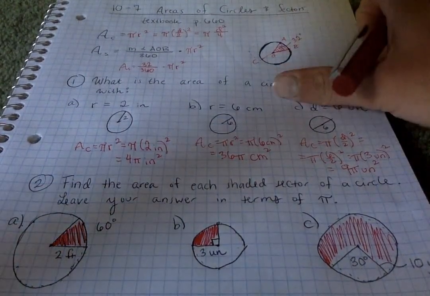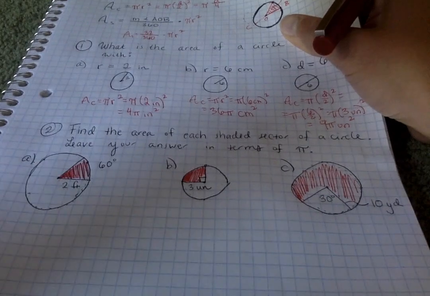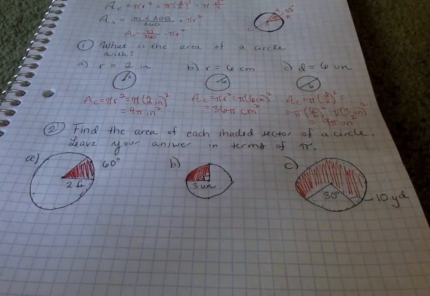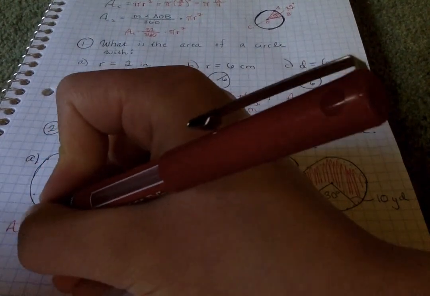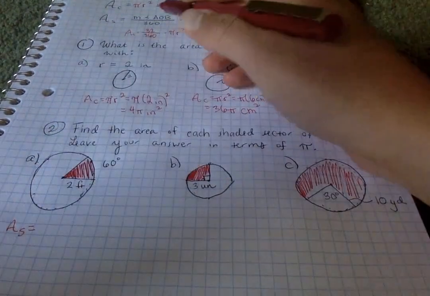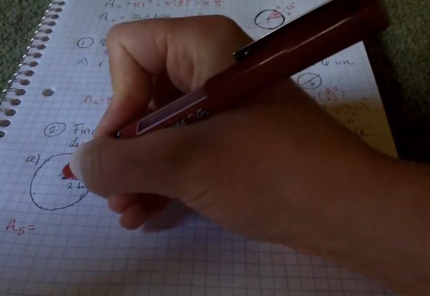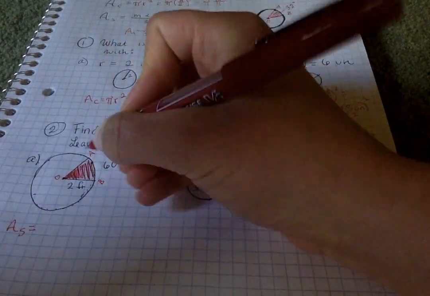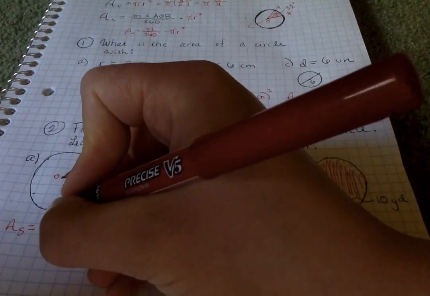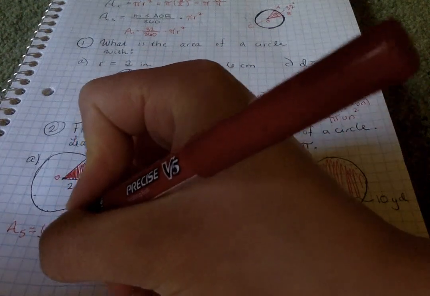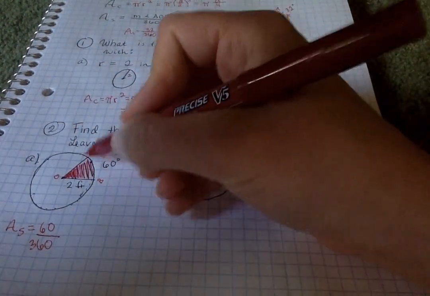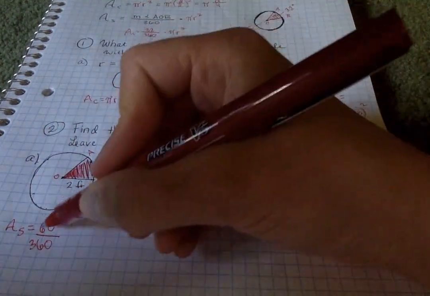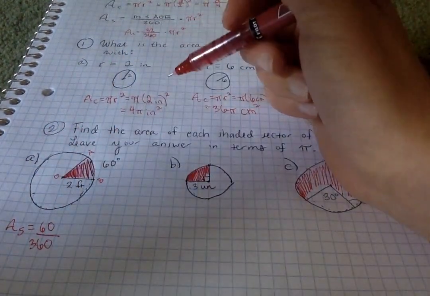All right, that was it for full circle. Now let's say we have a sector. A sector is just a portion of a circle. So we use our area of a sector equation. The measure of AOB is 60 over 360, meaning this is going to be 1/6 of the circle, because 60 over 360 is 1/6.